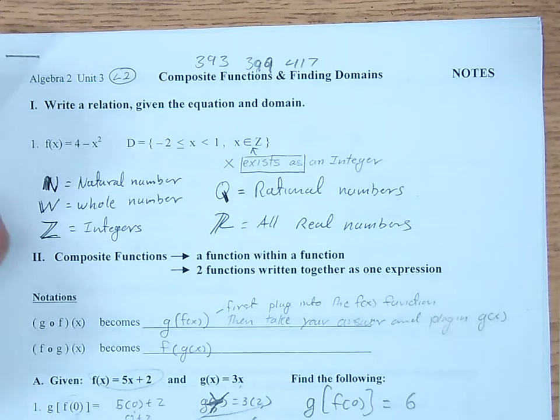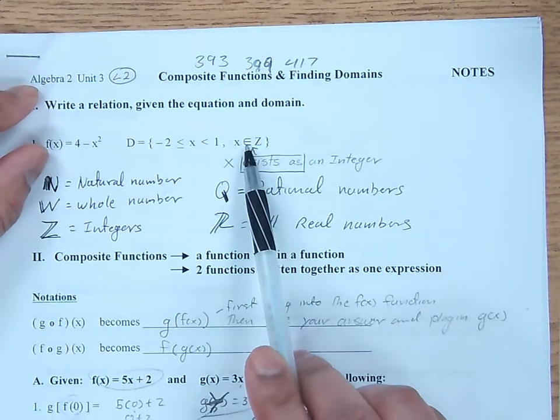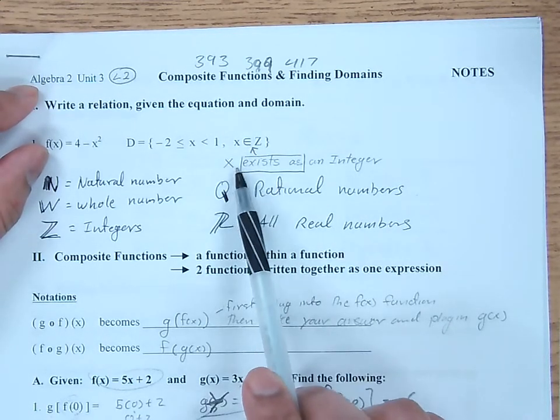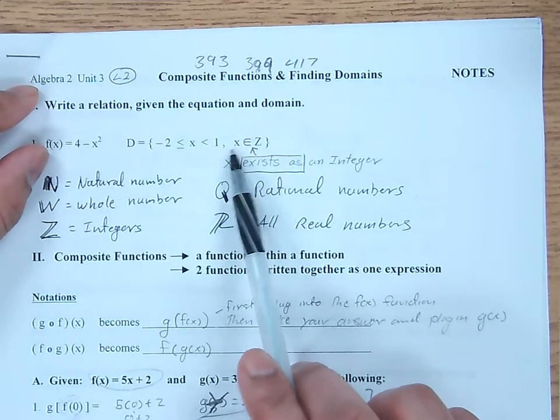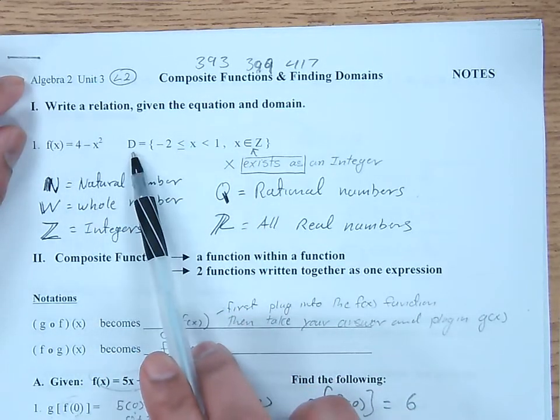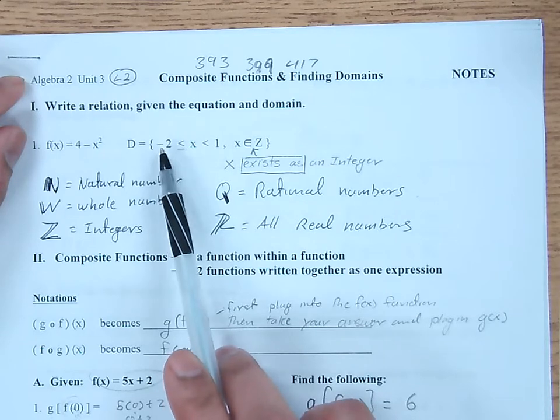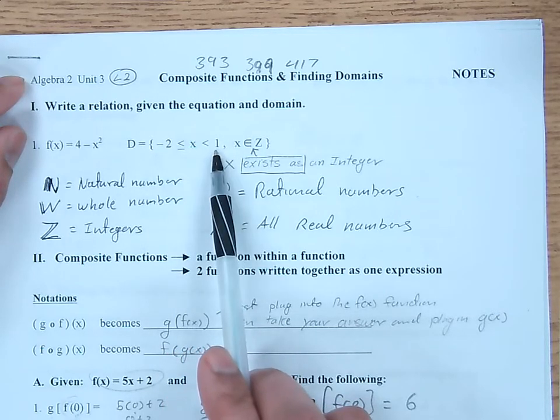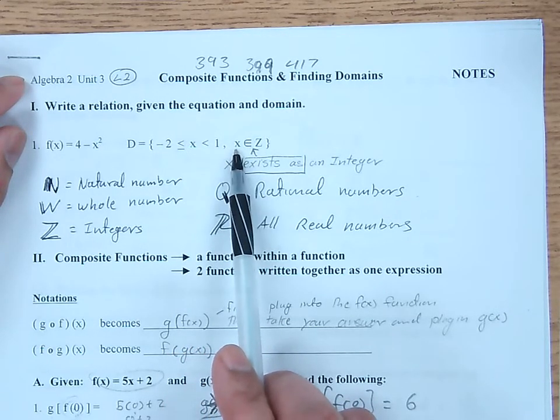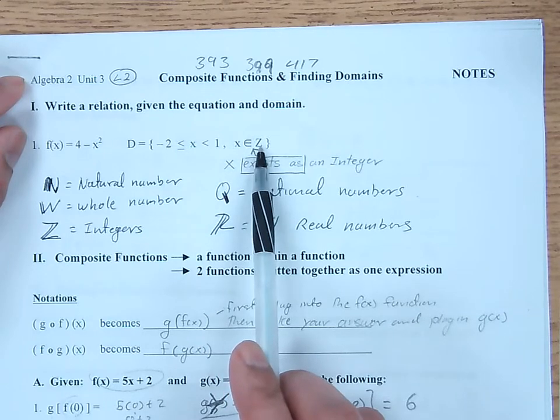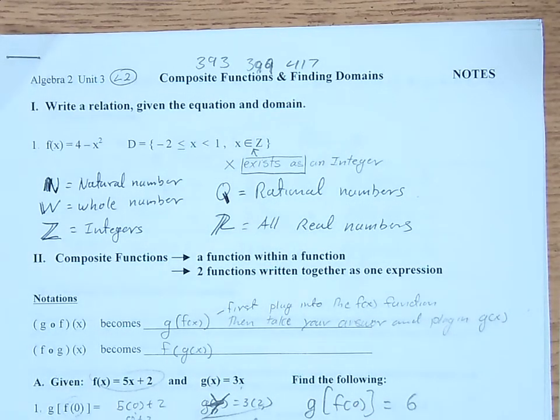the double-barred R stands for all real numbers. And this e-looking thing right there stands for "exists as." So this says that in this particular function, the domain is restricted between -2 and 1 for x, which exists as an integer.